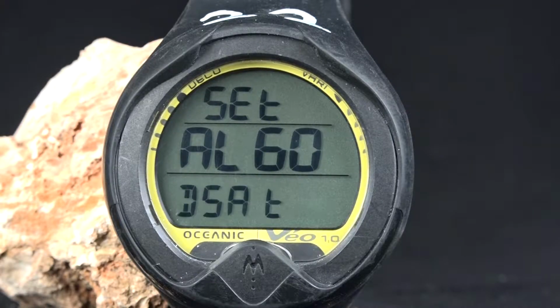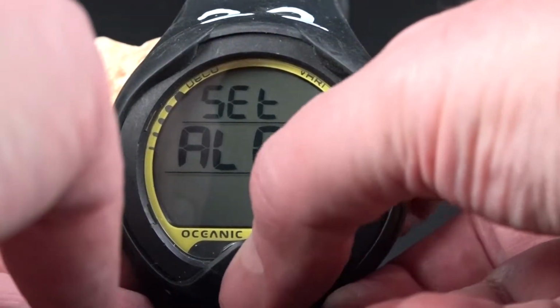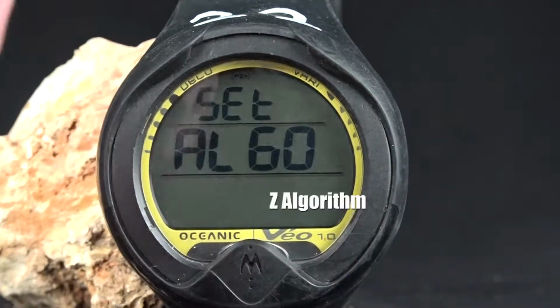This is a dual algorithm computer. What that means is you can set this computer for the DSAT algorithm, which is where it should be set. That's the PADI recommendation. It's a very liberal algorithm, so it allows for plenty of bottom time. If it's flashing DSAT and you press it, it goes to the PZ, or the Z algorithm. That Z algorithm is a little more conservative.